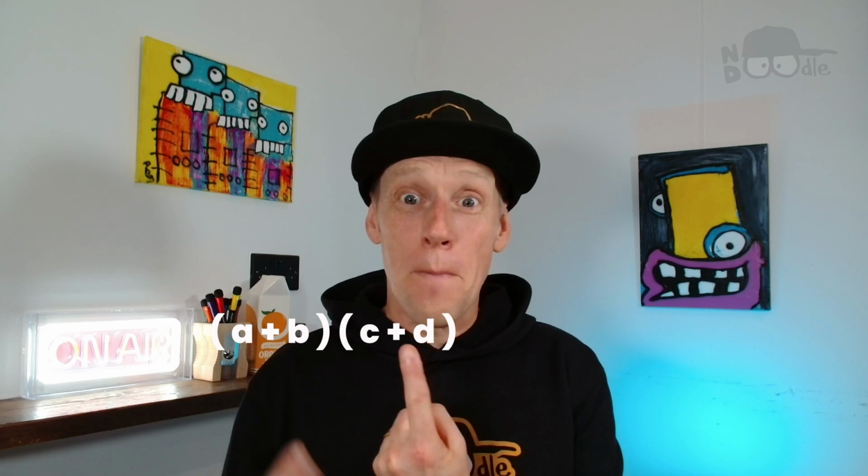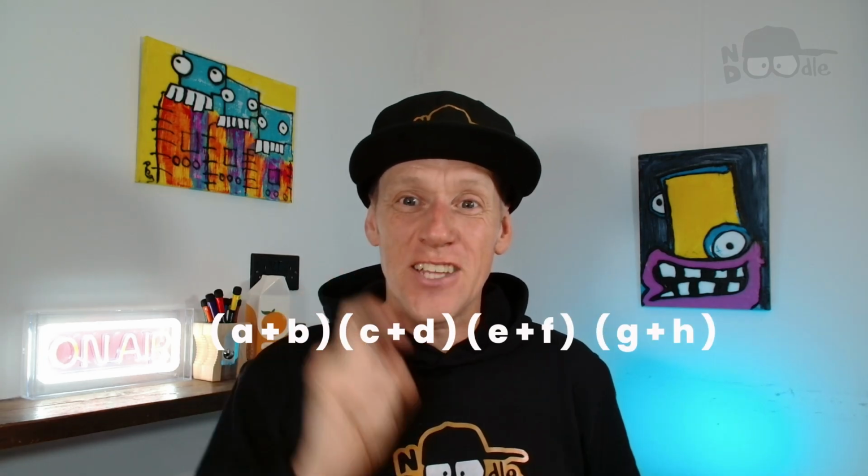So congratulations! You can now multiply out any number of brackets using your sticky finger superpowers.